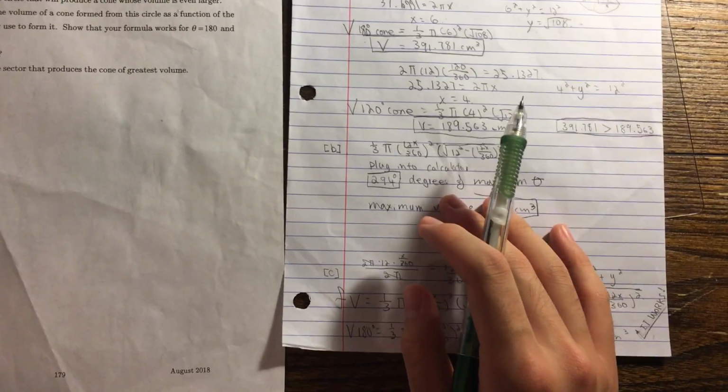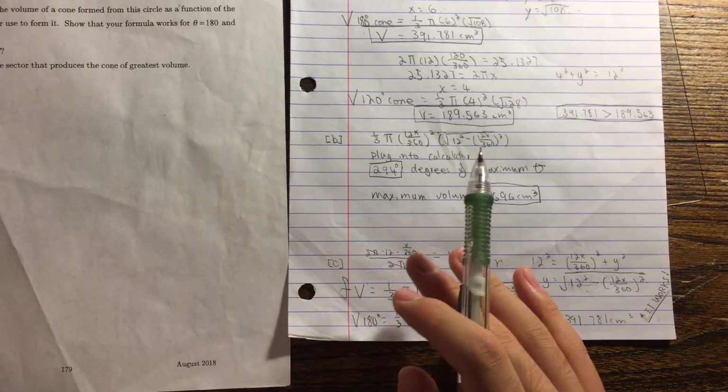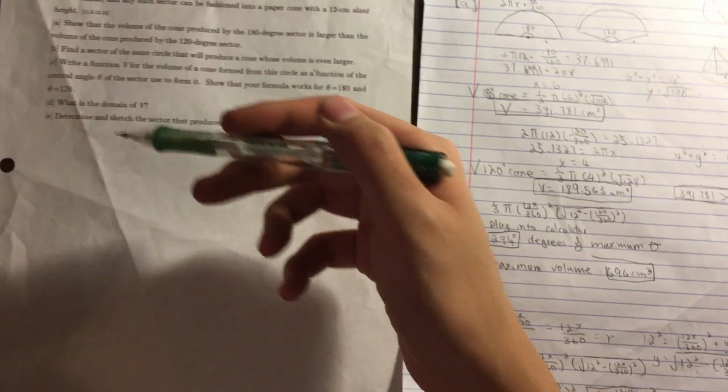Now for part B, I'm going to jump around a little bit here, but I'll make sure we hit all the parts.